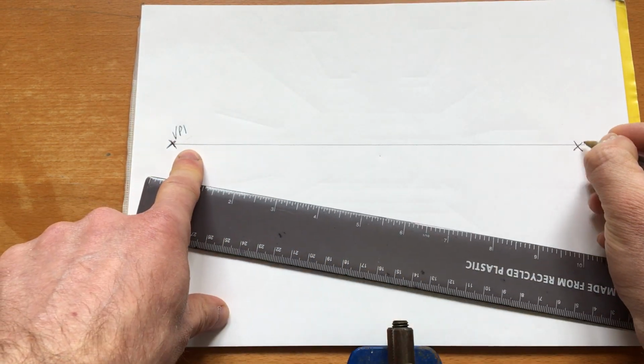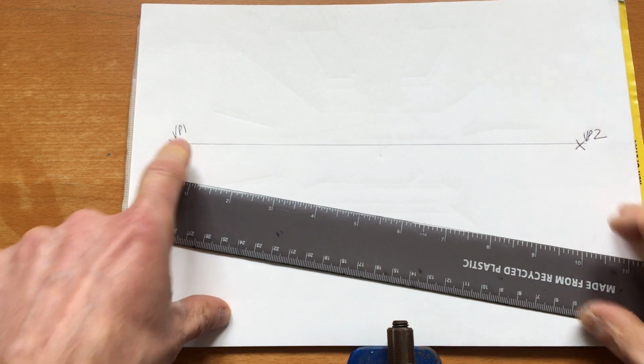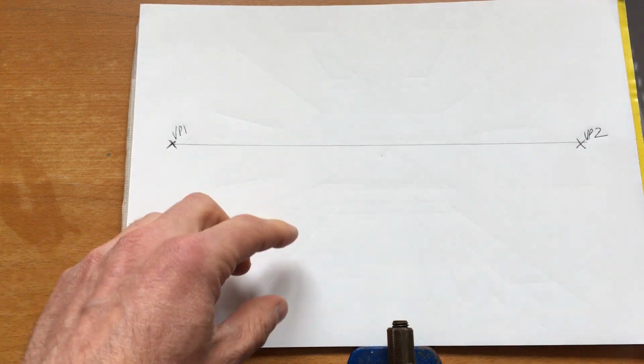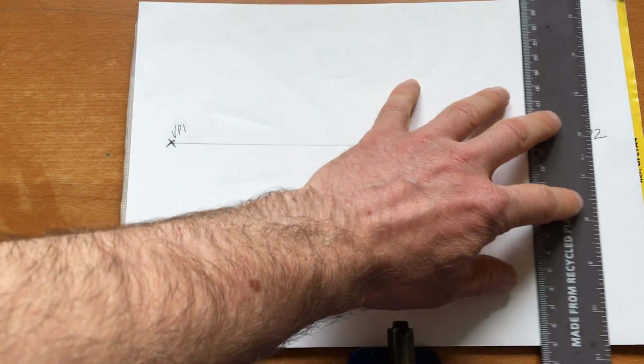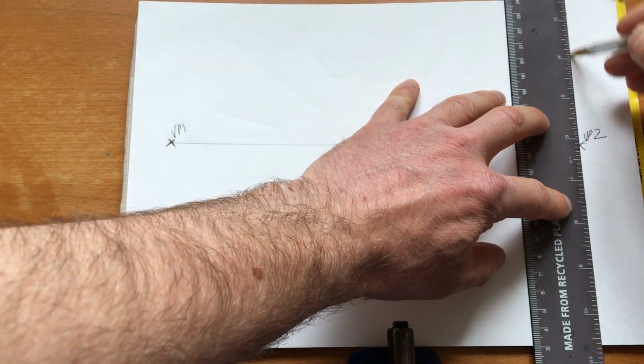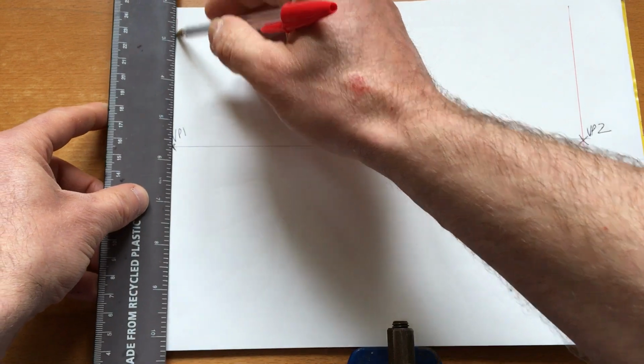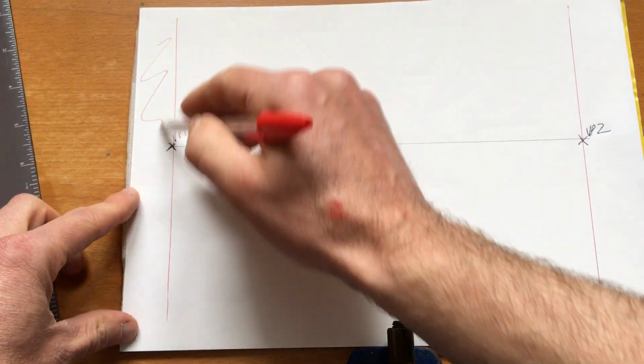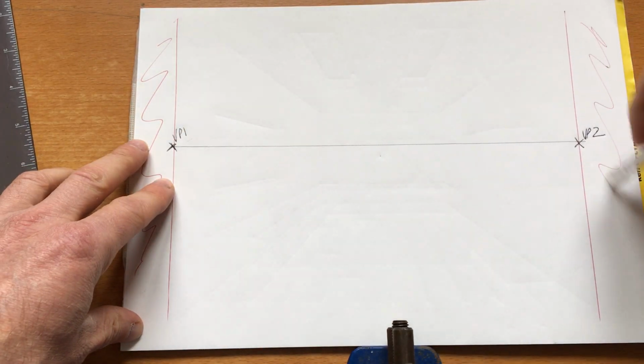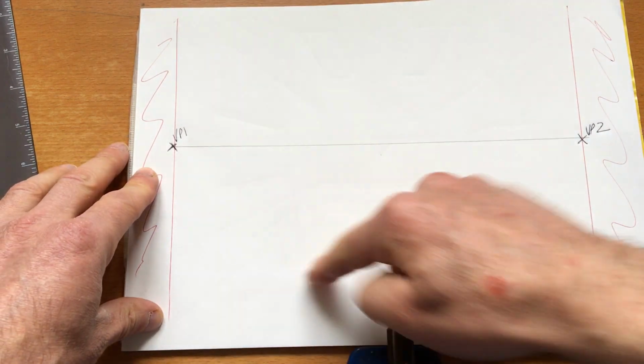This one then would represent vanishing point 2 on the side, and then I'm just going to mark on the side there's a kind of an imaginary vertical line here where we don't want our drawing to go outside, so we don't want to put any detail in this area or in this area. It's just going to focus in the middle here.